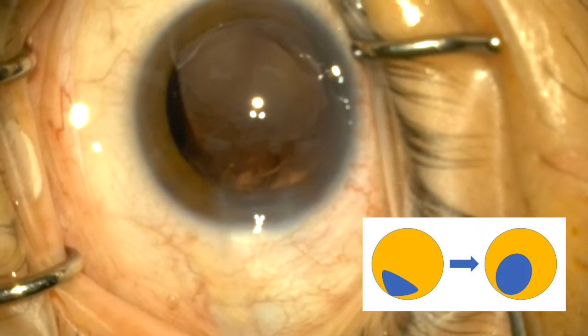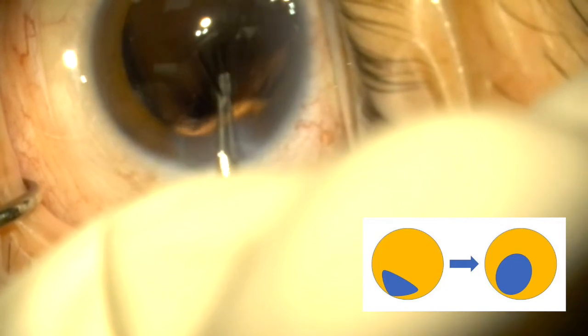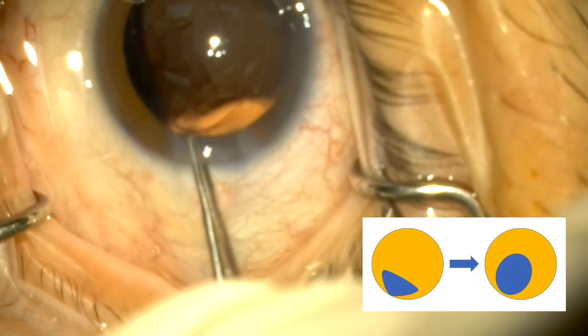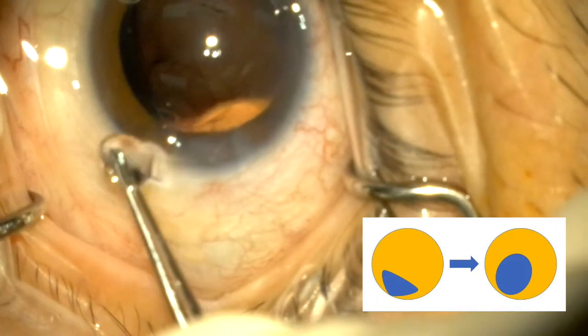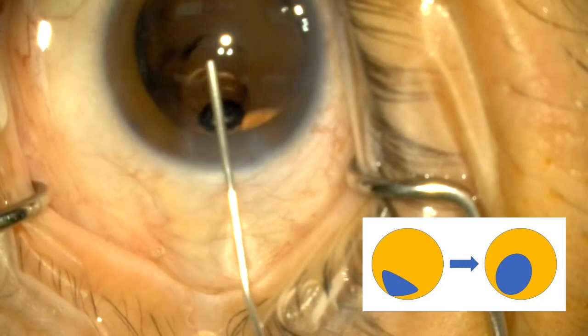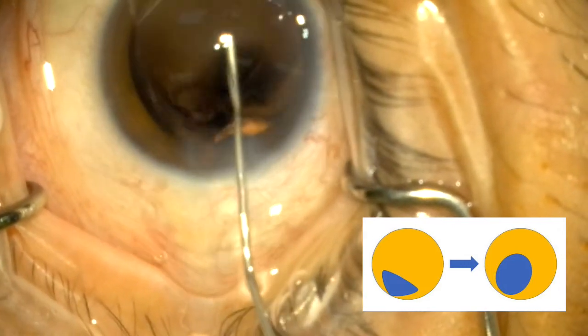I use a standard Utrata to extend my PC rent into a standard posterior CCC. It is inevitable that some of the vitreous may be pulled out into the anterior chamber while you pull out the posterior capsule. Hence, you need to inject viscoelastic to tamponade the vitreous back into the posterior chamber.